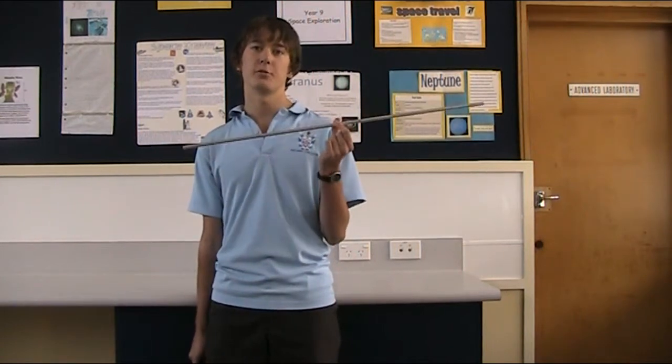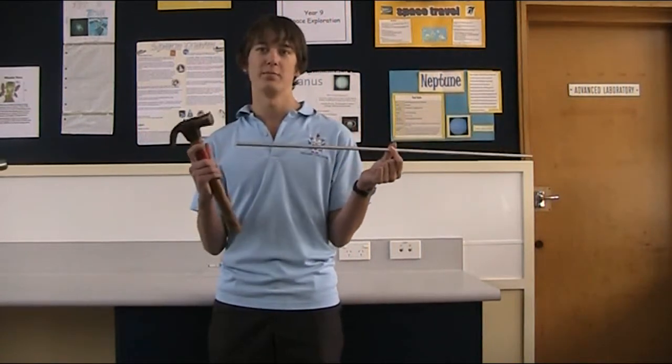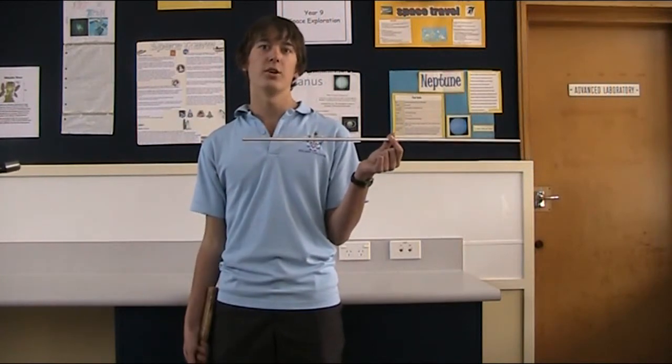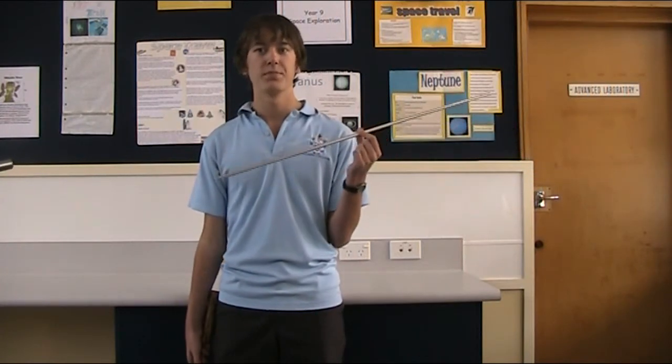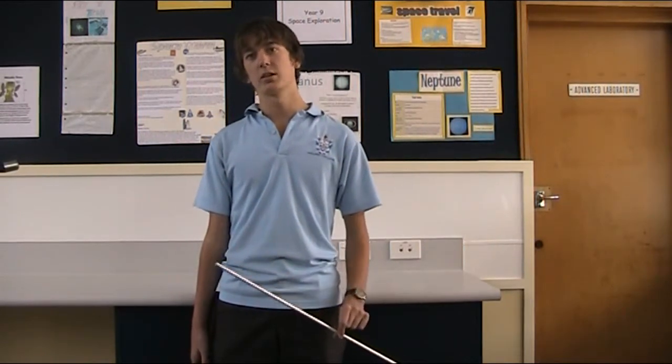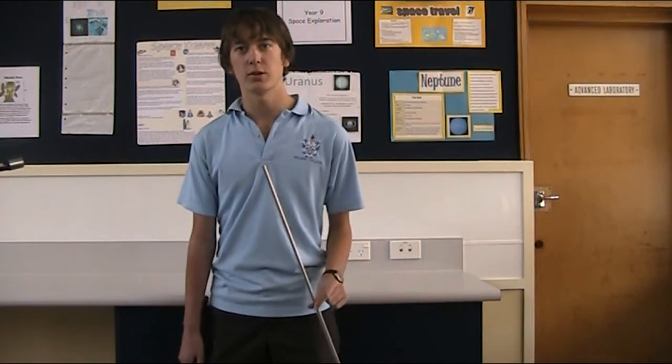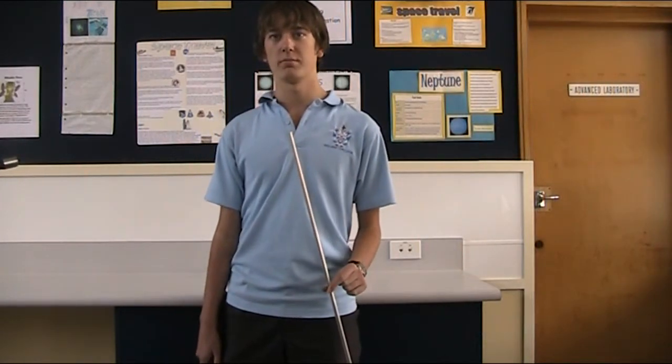If I hold this metal rod in the middle and hit it with this hammer, it creates a sustained note. This note is the resonant frequency of the rod. If I change the shape of an object, for example by filling wine glasses with water, it alters the resonant frequencies and it produces a different note.